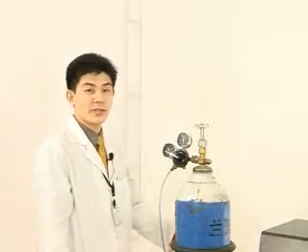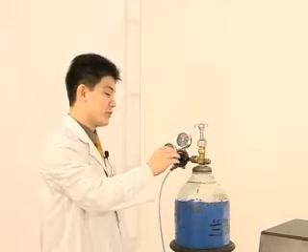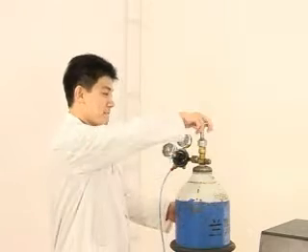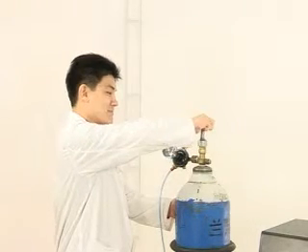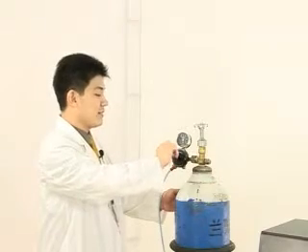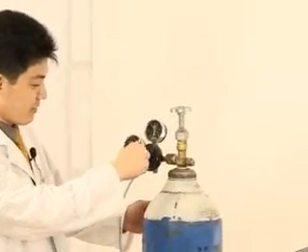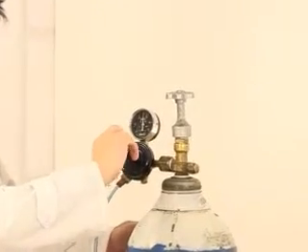Open the gas tank. Before you open the main valve, you must be sure the output valve is closed. And then turn this knob to adjust the output pressure to 0.5 Pascal.